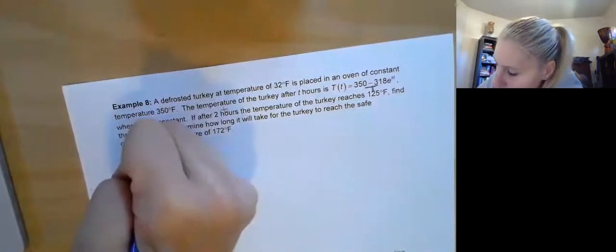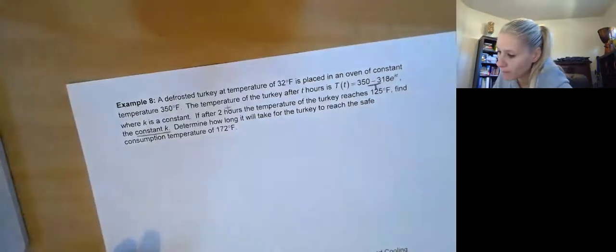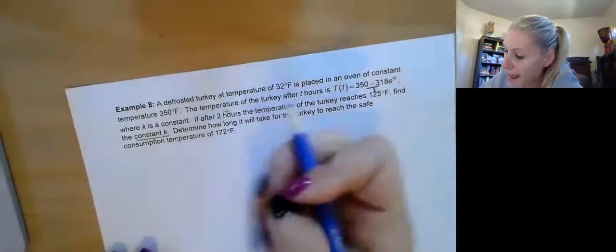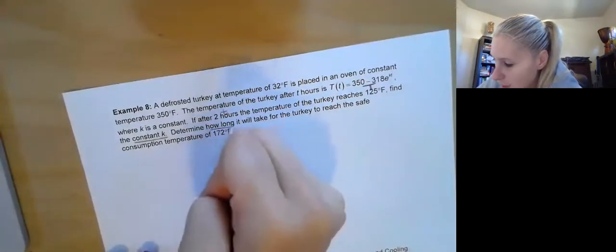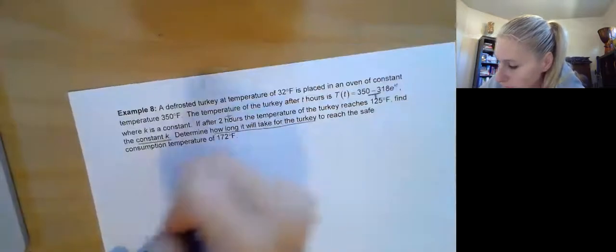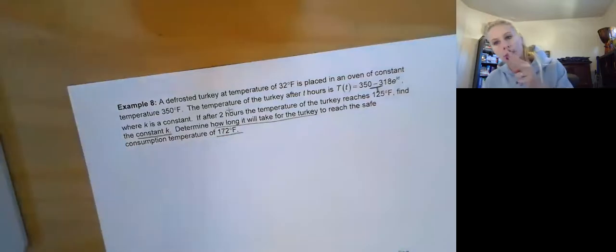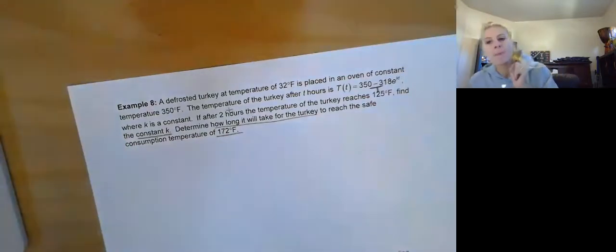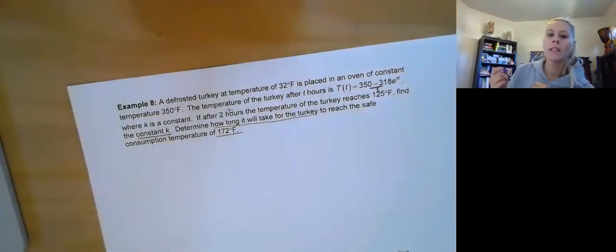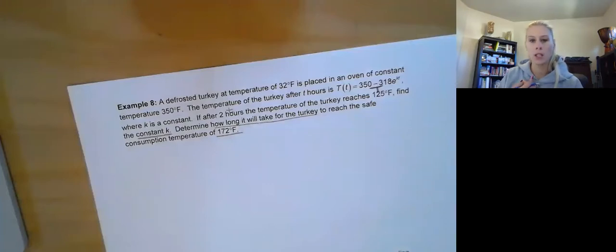So that's our first thing, is to find the k. Then determine how long it will take for the turkey to reach the safe temperature of 172. So we have two parts here. First, we have to solve for k, and then we need to use it to find how long it will take to get that turkey nice and cooked.